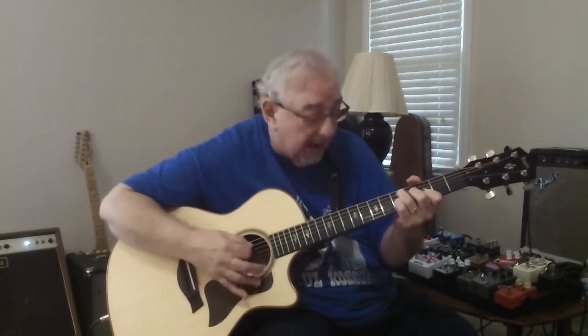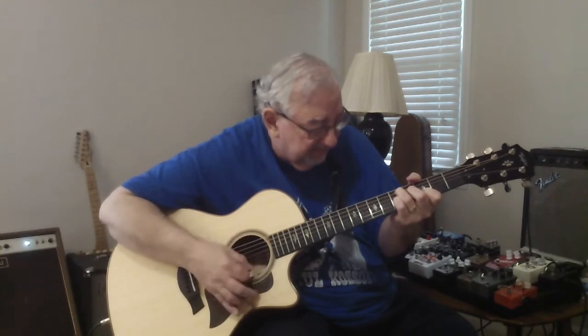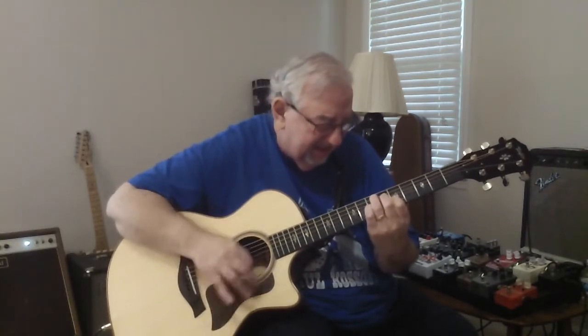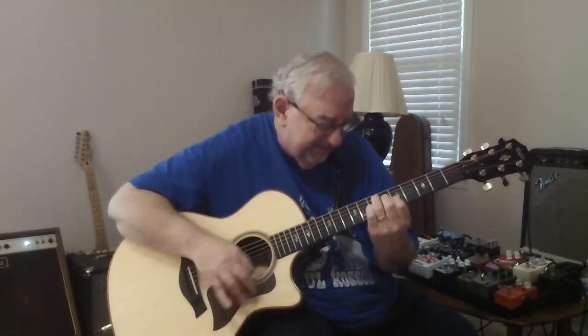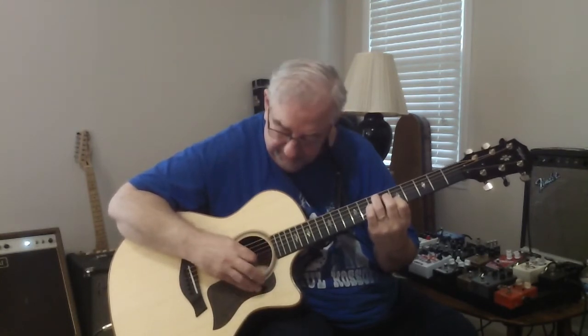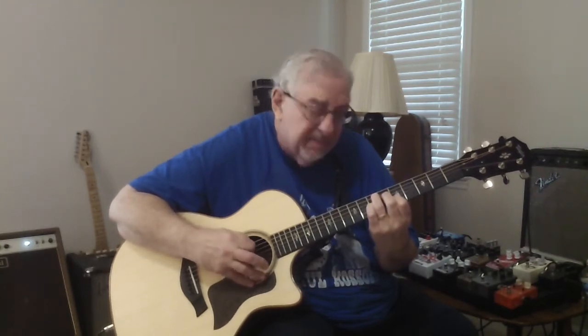That's D7, and I'm muting the top and bottom strings. Used commonly with E because then you can. Little Creedence Clearwater Revival action there.